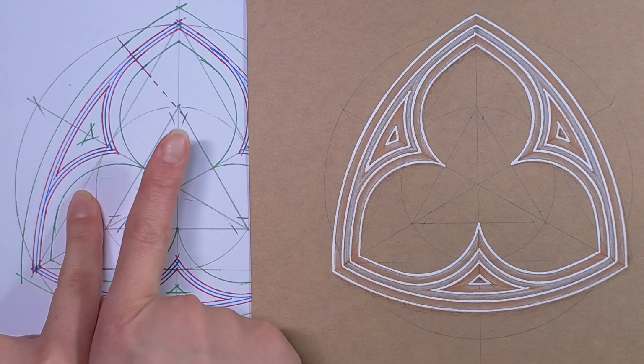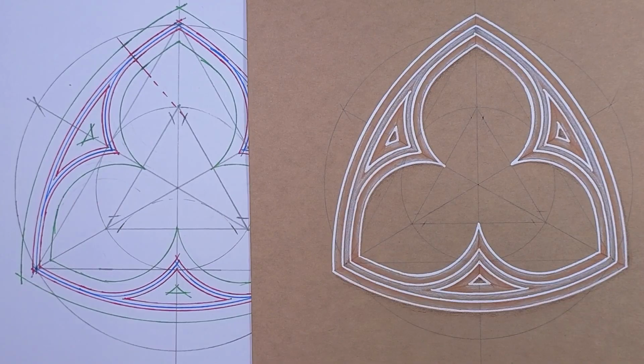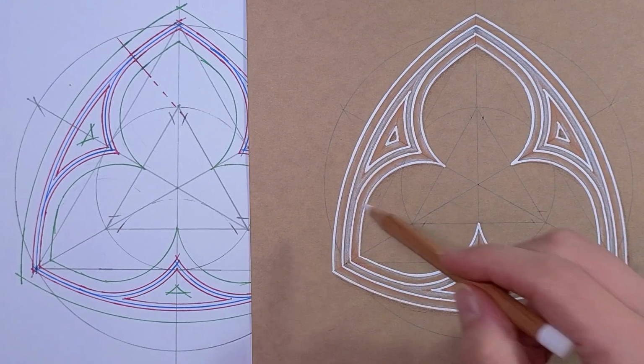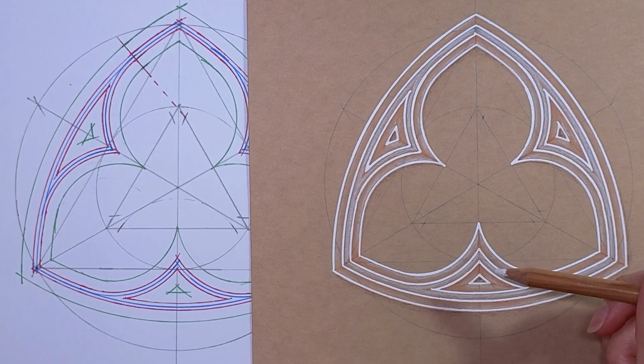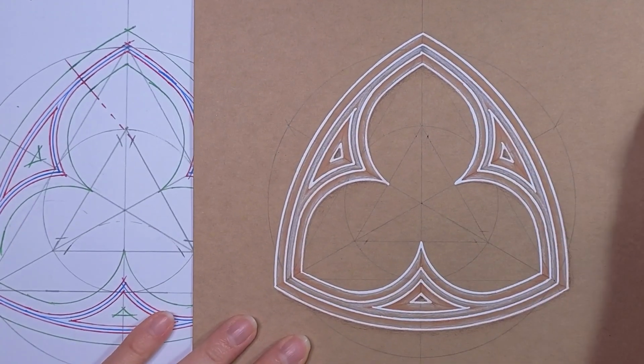And the blue I left in pencil, and I even went over it with the white. And then here for coloring, let me zoom in so you can see properly what I've done.